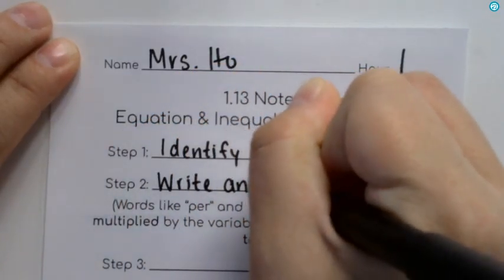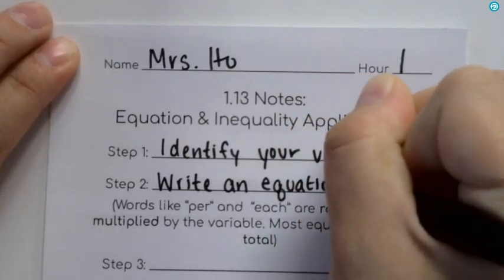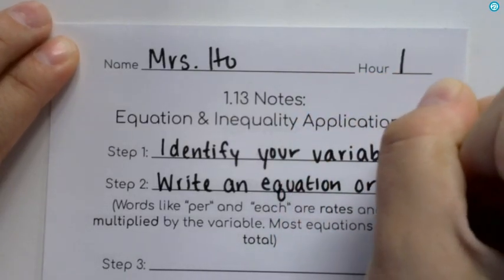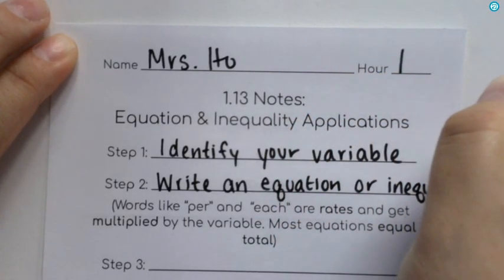or inequality. Do you have a pencil? Alakai, do you have a pencil? Get one.